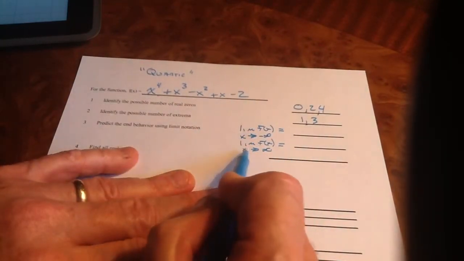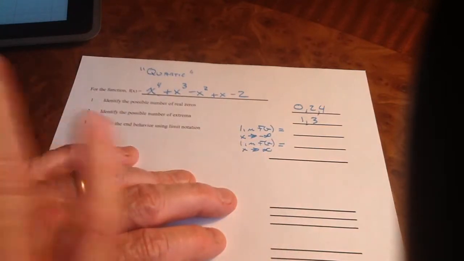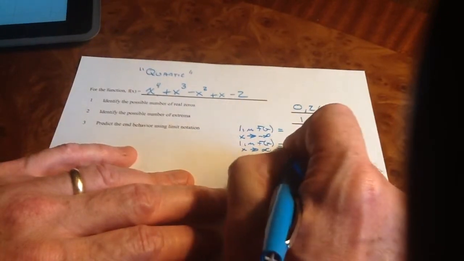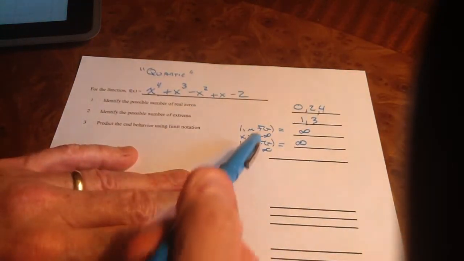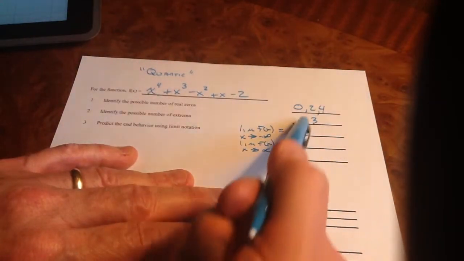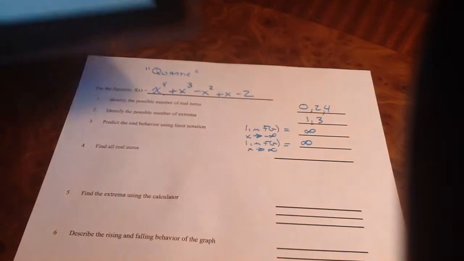The x arrow, infinity, goes directly under the expression limit. This is a shorthand. You'll use it again. This goes to positive infinity, that goes to positive infinity. So these are the x values. That's what's happening in the y value. Good.